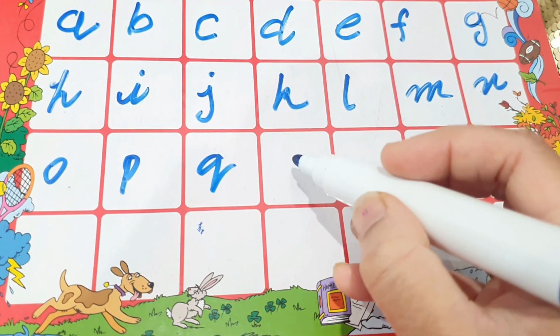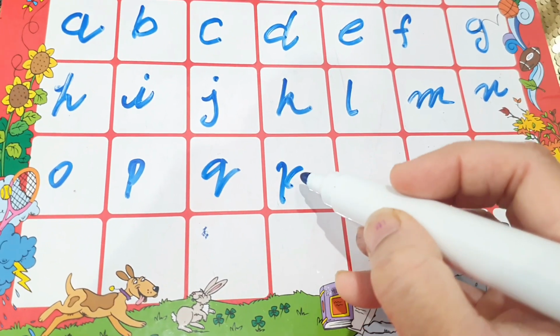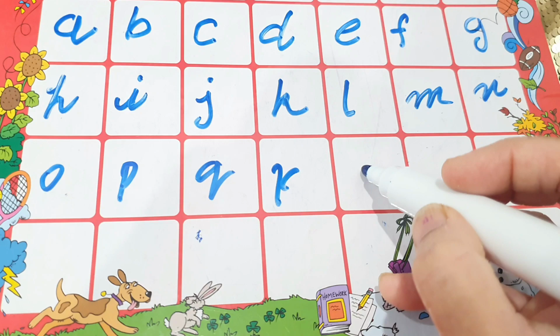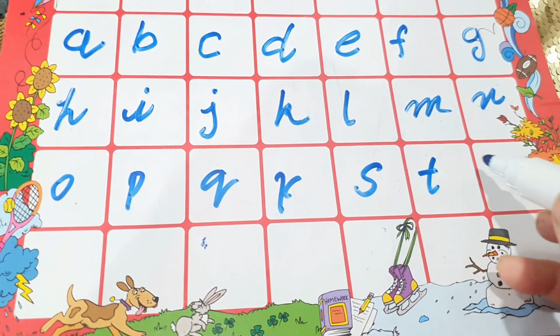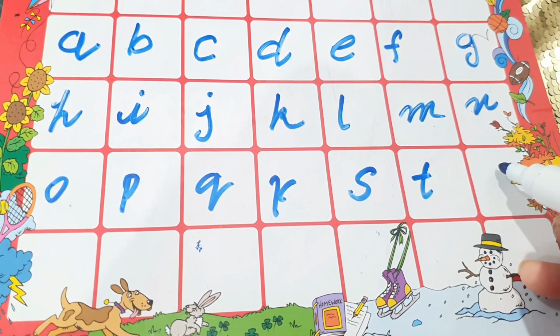Q for queen. R for rat. S for star. T for tomato.